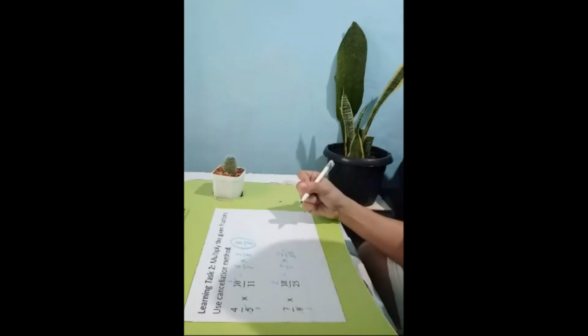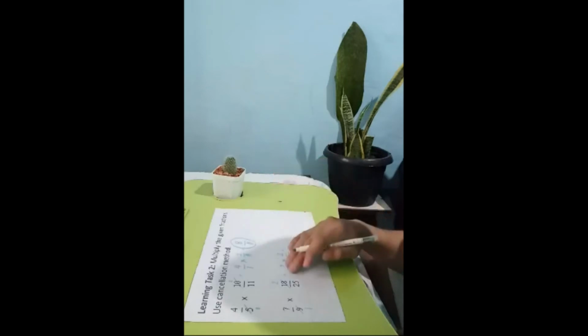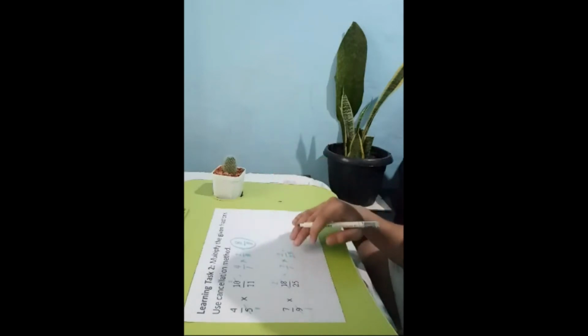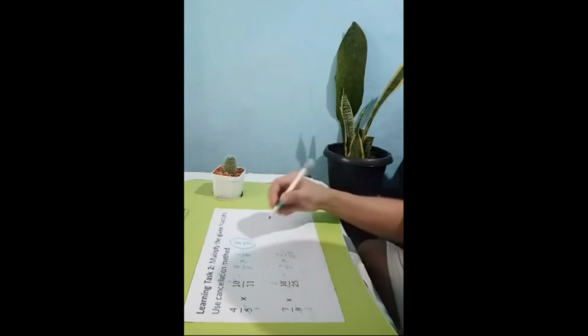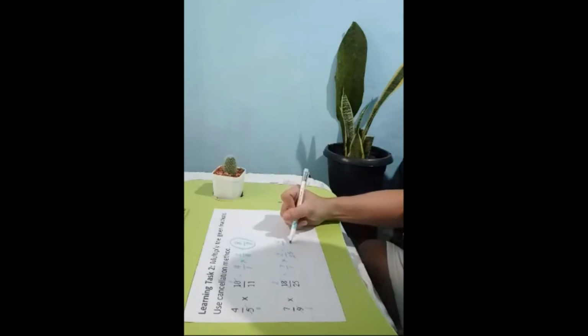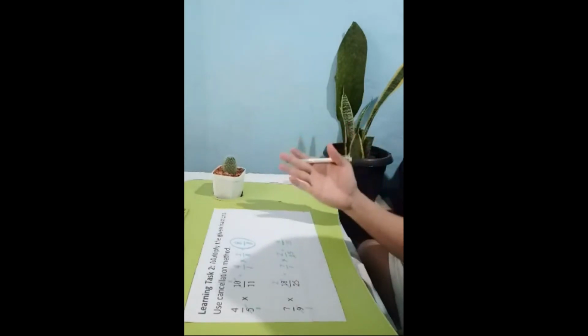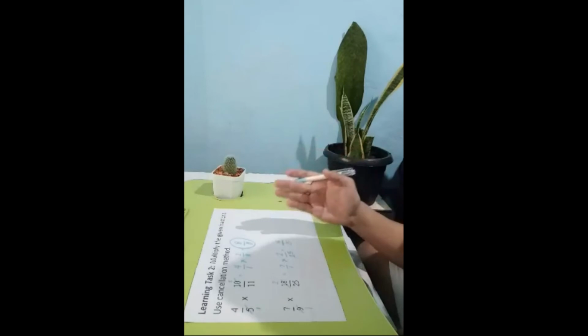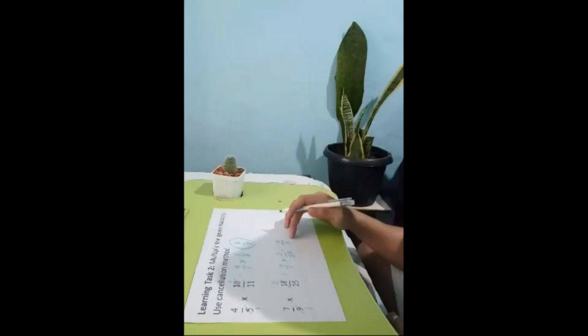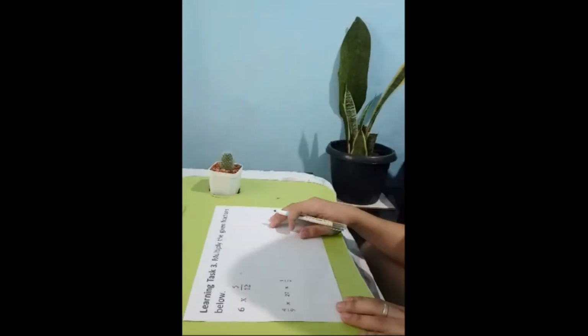Then let us use direct multiplication. Again, paano nga ang direct multiplication? Numerator to numerator, denominator to denominator. So 7 times 2, you have 14 over 1 times 25, you have 25. Now, meron pa bang digit na pwedeng mag-divide kay 14 and 25? Meron pa ba? Wala na. So, ibig sabihin, our final answer, and it is already in its lowest form, is 14 over 25. Very good.